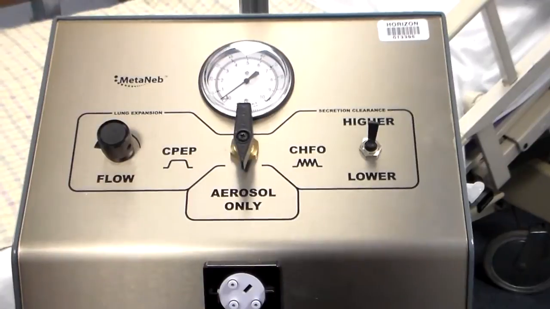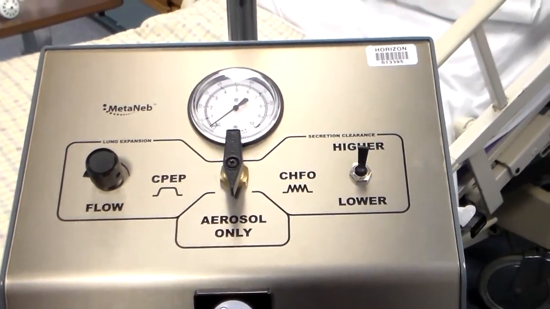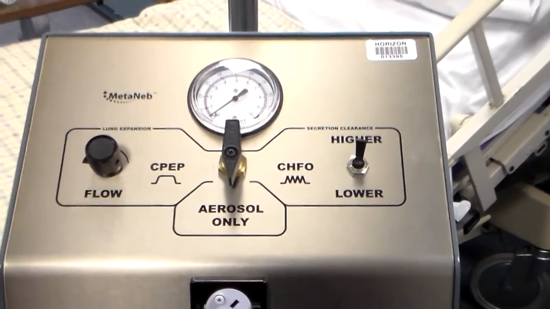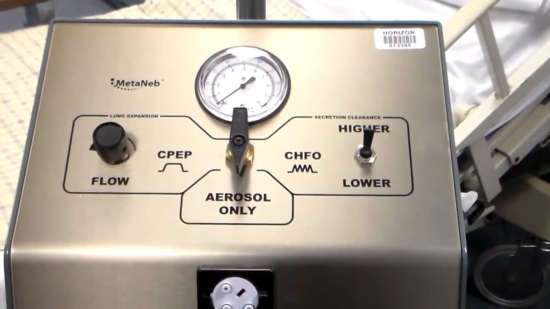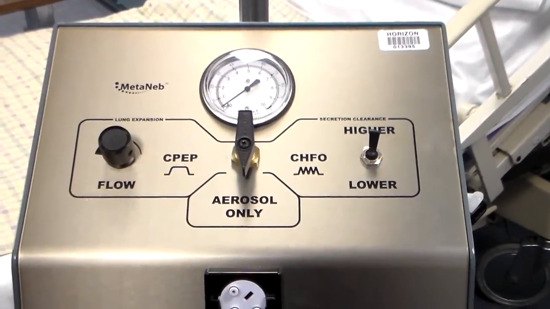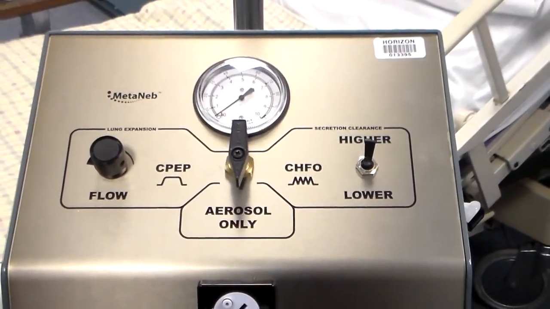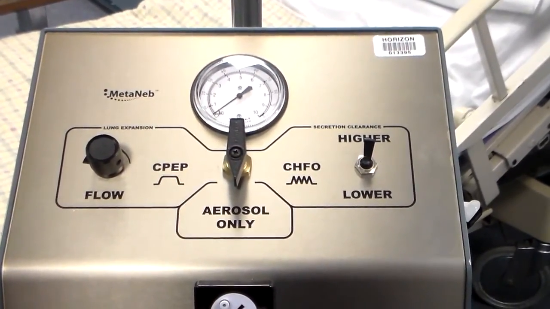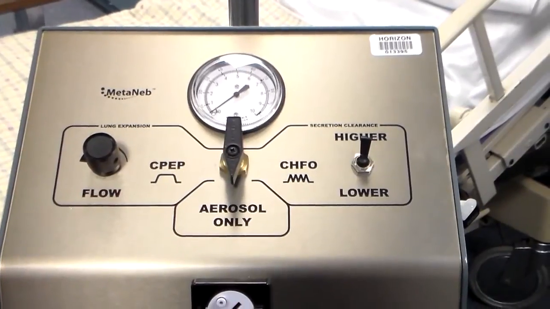Today we will be discussing the Metaneb. Metaneb is a therapeutic device that helps to enhance normal mucus clearance and resolve or prevent patchy atelectasis. The device has the ability to provide 3 different therapies: CPEP, CHFO, and aerosol.